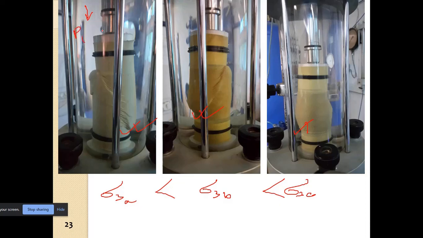If this is p1, which is less than p2, which is less than p3, divided by the area of cross section, we will have sigma d1, sigma d2 and sigma d3, which is obviously in this range. So this plus this, we will have sigma 1a, sigma 1b and similarly sigma 1c.